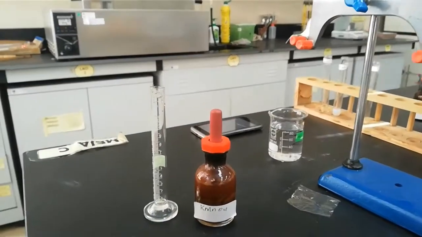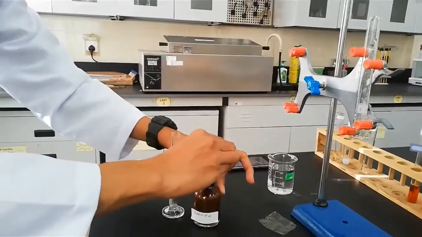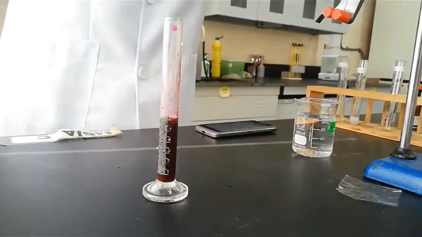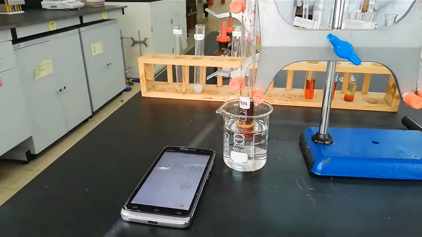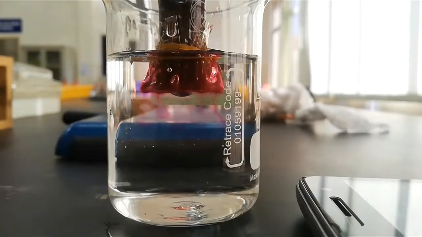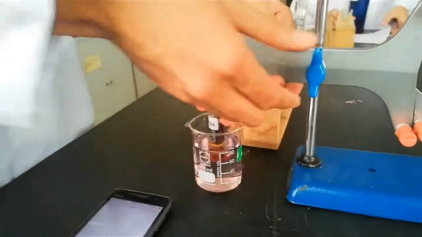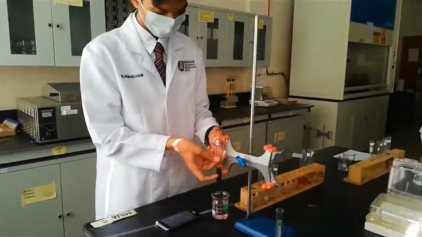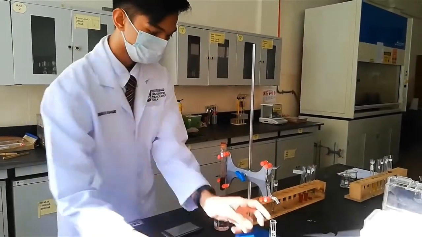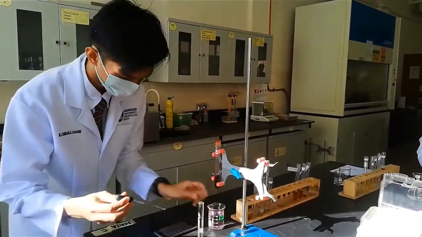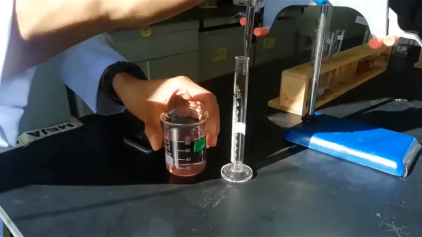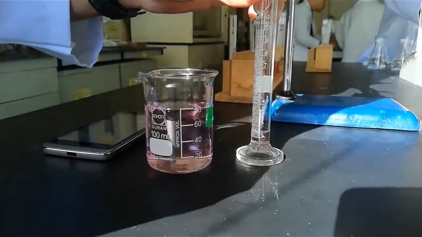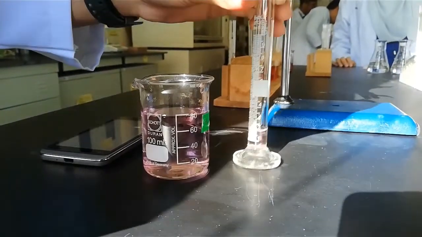Repeat the above procedure 1 until 3 using 6 ml potassium permanganate instead of starch solution and sodium chloride solution. After 5 minutes, take a small volume, about 2 ml, of potassium permanganate. The result is the change of color to light blue.